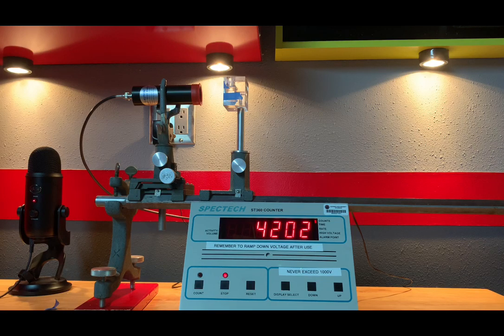But anyway, there is our counts: 4,202. Those are the number of counts that we got in 250 seconds. So what you want to do is divide those counts by 25 to get the number of counts per 10-second interval.